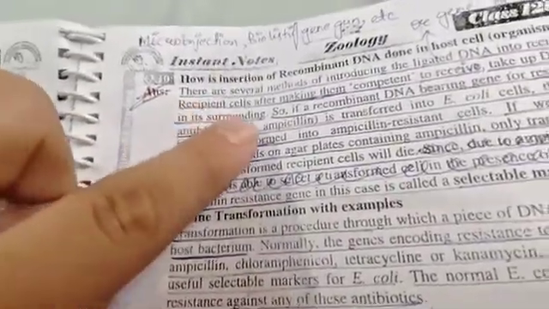Now we have another question. How is insertion of recombinant DNA done in host cell organisms? Here we have the answer.